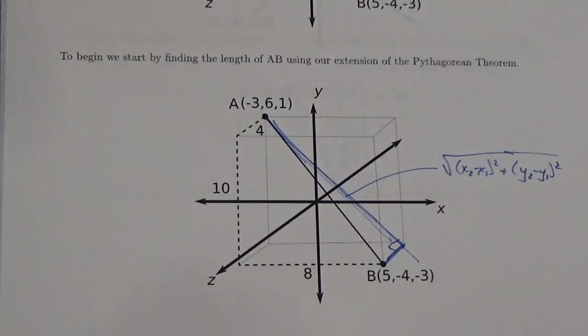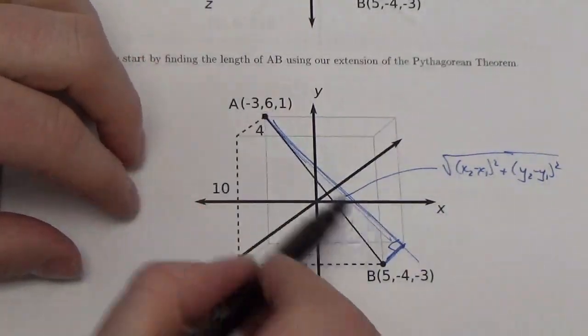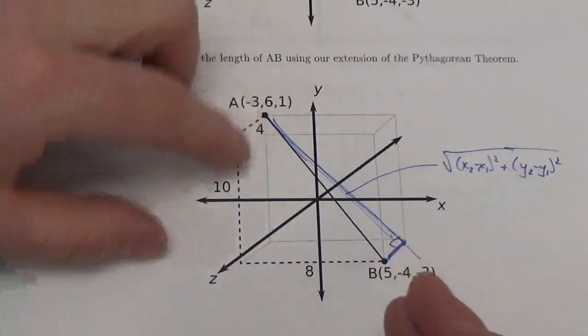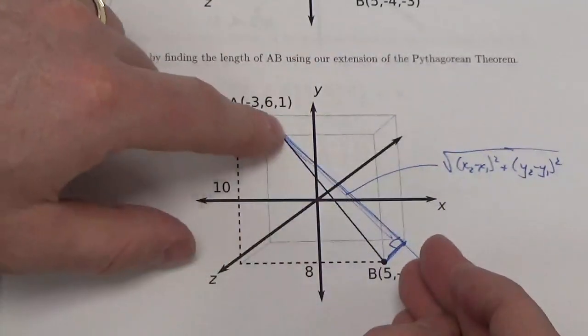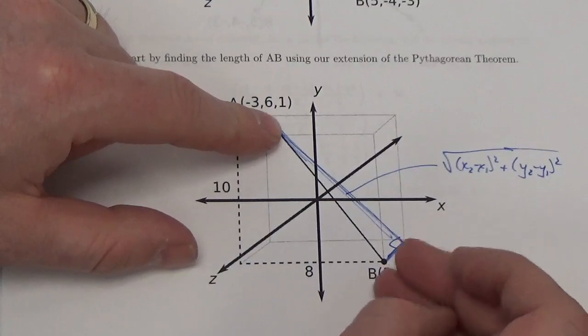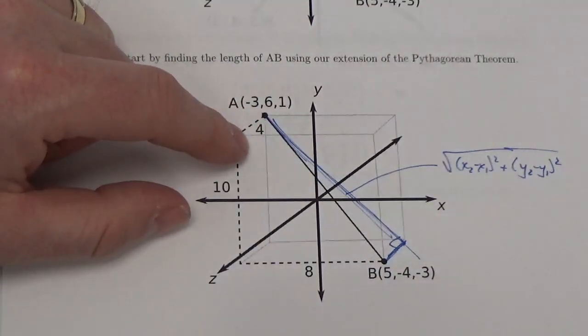So it's basically just the Pythagorean theorem applied twice, once in the xy plane, and then once you've got that, really that hypotenuse of that triangle, I apply the difference in the z direction to create a new triangle there.